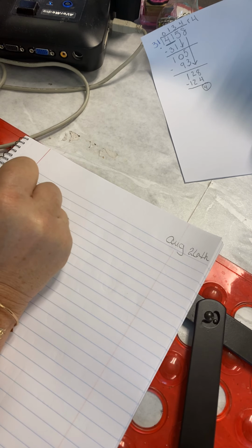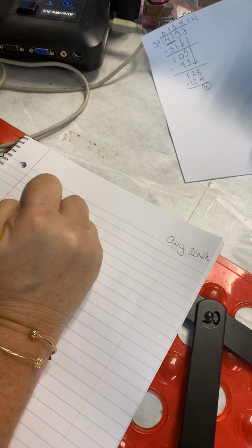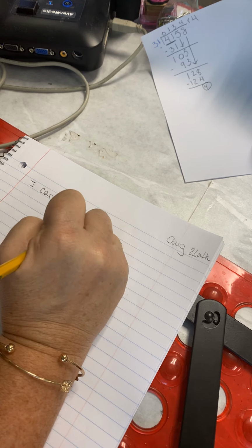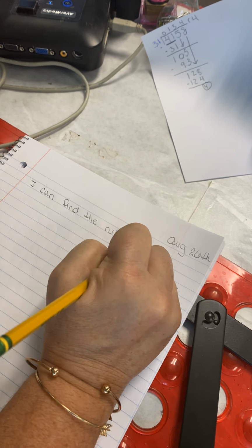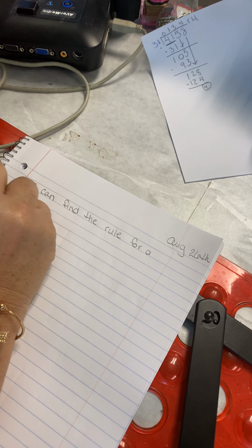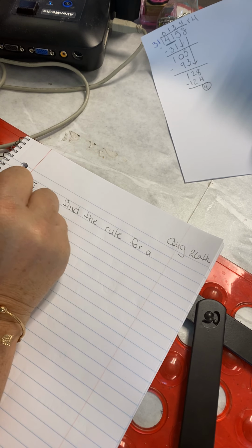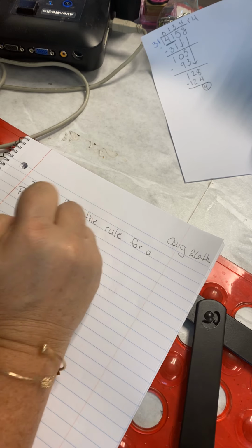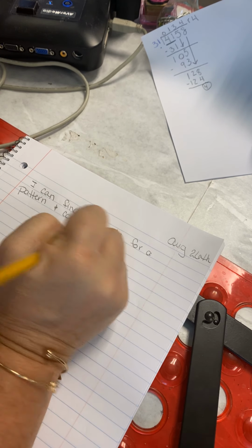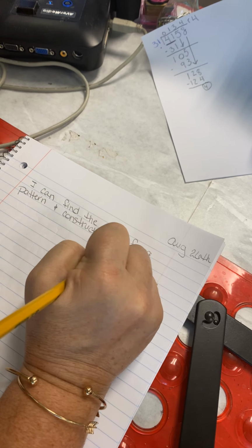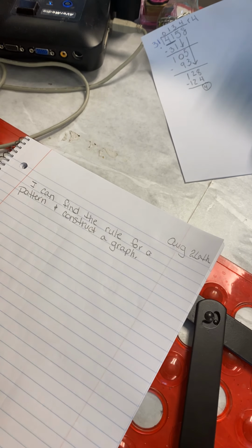So I can find the rule for a pattern and construct a graph. So today's going to be a little bit harder because we're not only going to have to make the pattern, but make the graph.